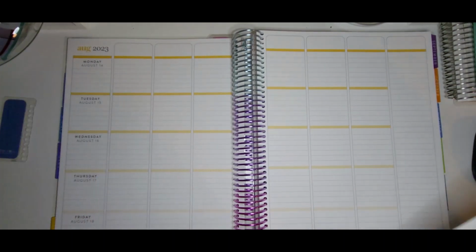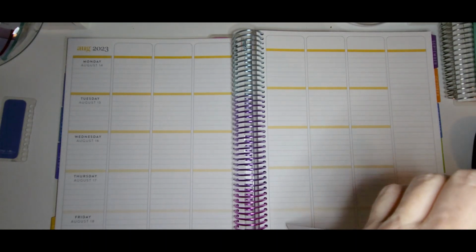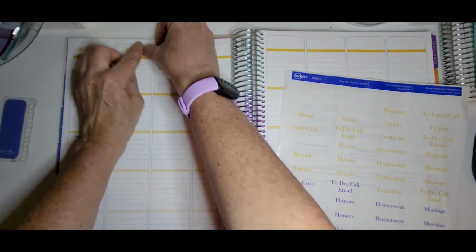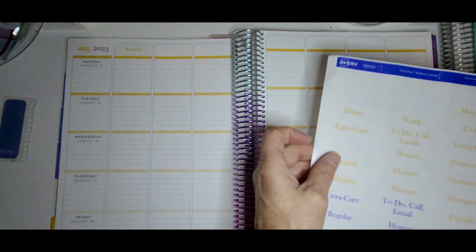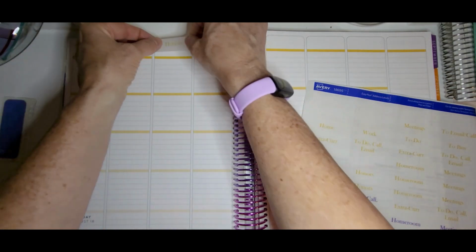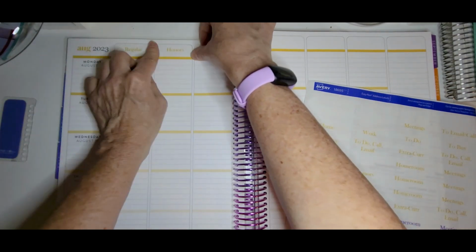And then let's come over to my first week of school. So I'm going to skip down to my first week of school. Now the yellow is a little harder to read, but I know what order I have them in. I have one honors class this year. The rest of them are regular classes.